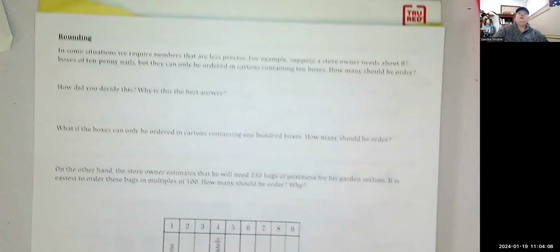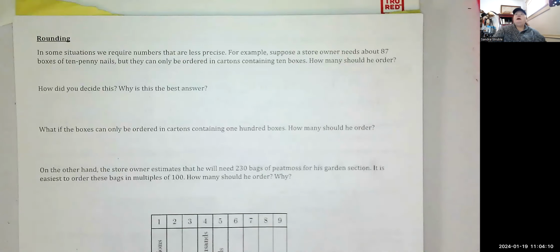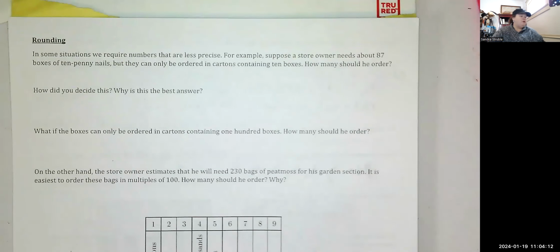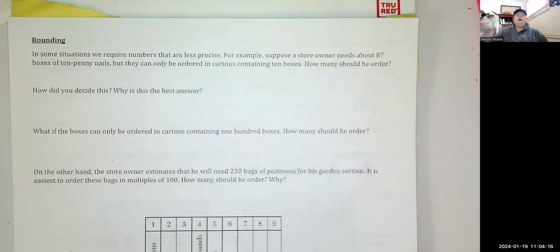All right. Let's talk about rounding. I have to go over rounding in every single one of my classes. I don't care if I'm teaching college algebra or this class. Everyone still struggles with rounding, and hopefully we can put it into that.